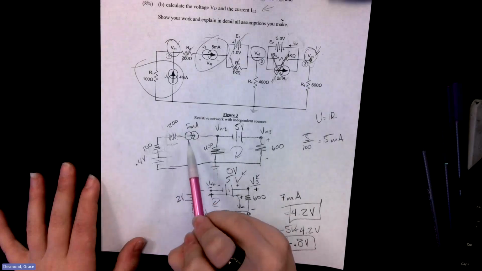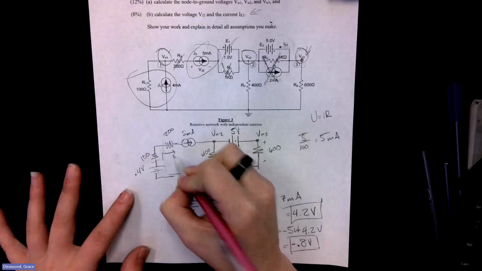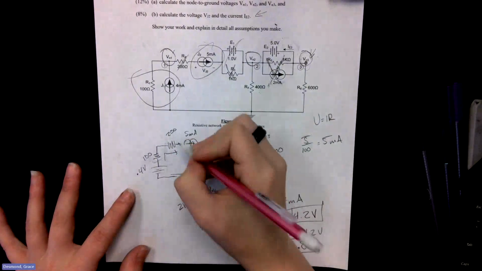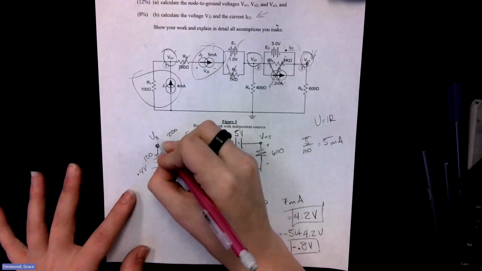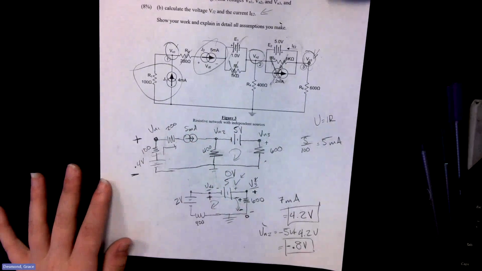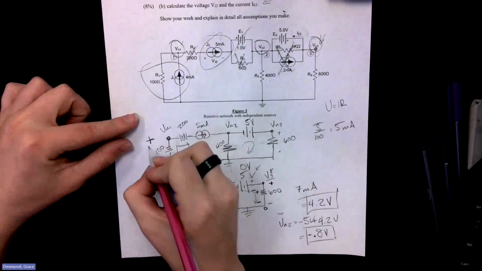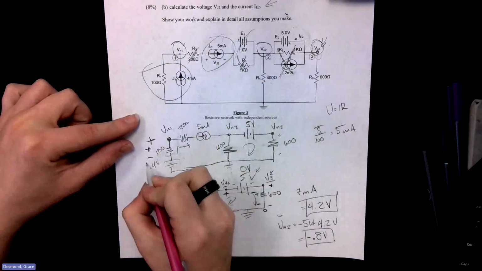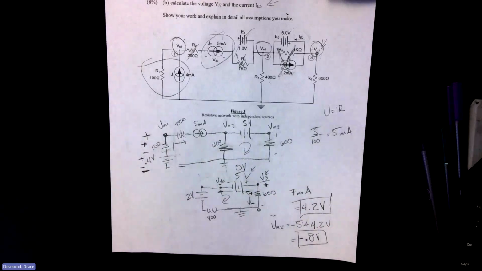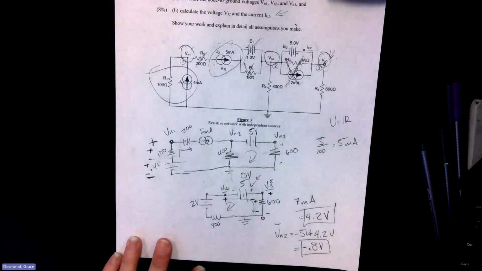So now what we're gonna do is we know 5 milliamps are flowing through here, right? Okay, so we are trying to find VN1 from VN1 to ground, right? So we're gonna need the voltage drop over this 100 ohms and the voltage drop over the 0.4 volts. Tracking? Okay, so what is the voltage drop over the 100 ohms?